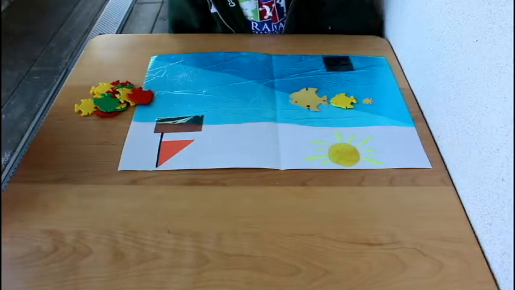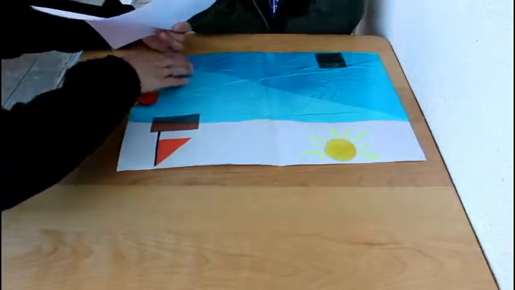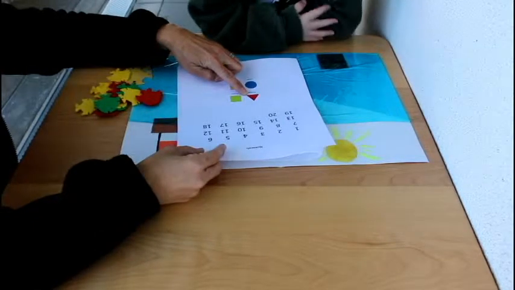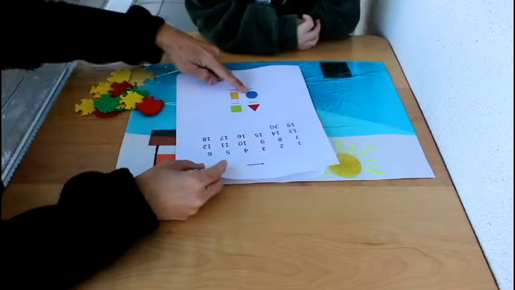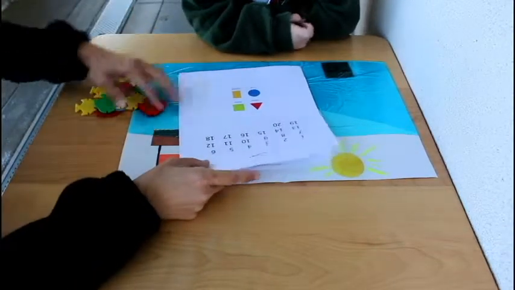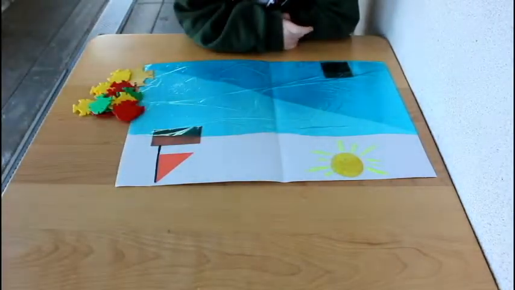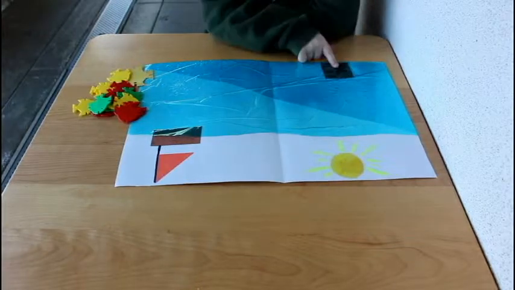Okay, so now I want you to tell me about shapes. Do you know what that shape is? Triangle. And what's that one? Square. What's this one? Circle. And that one? Rectangle. Okay. You know what? I see some shapes in this scene here, in this picture. Can you point to the triangle, please?